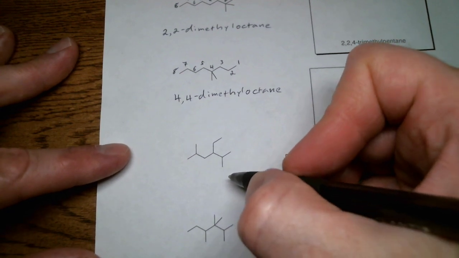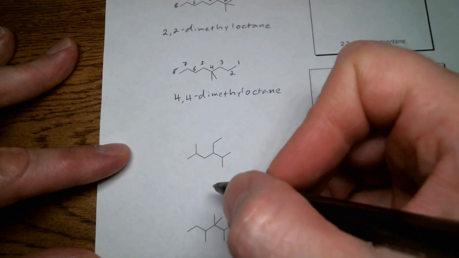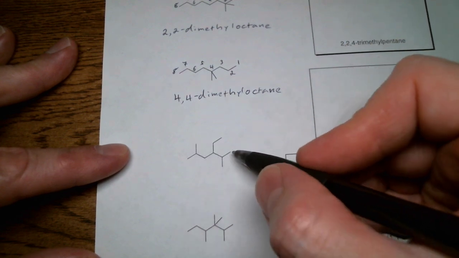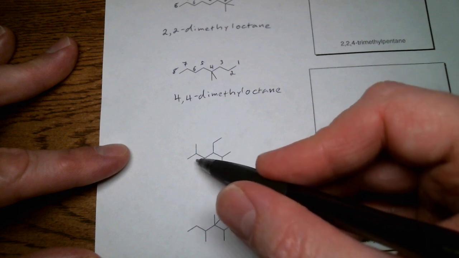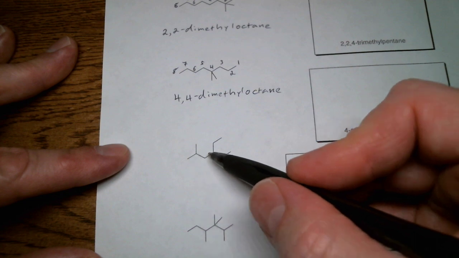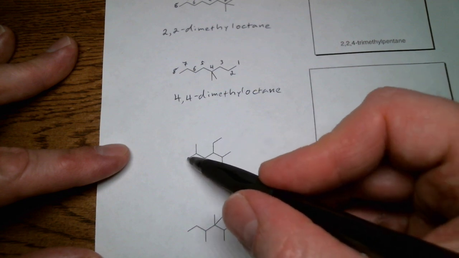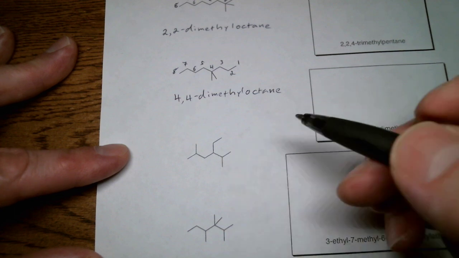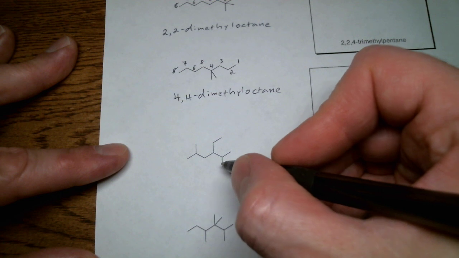How about this curious compound? Well, we have methyl groups that are equal length from our longest base stem chain. We want to choose the base stem chain that has 3 groups instead of the base stem chain that has only 2 groups, albeit one of them is branched. And so then we have to use our first point of difference.